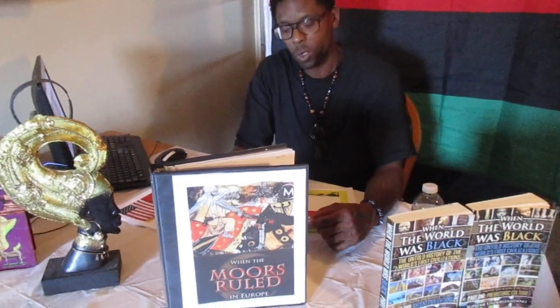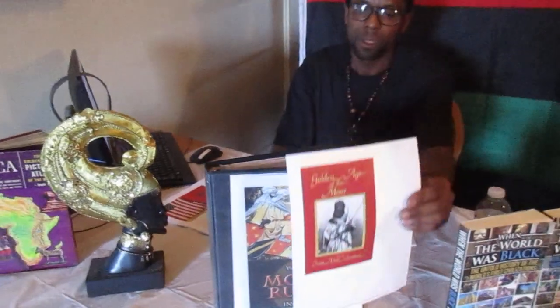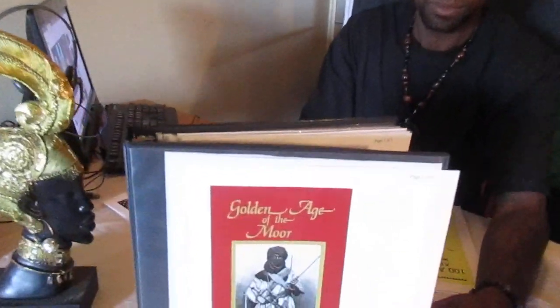One of these books can be When the Moors Ruled Europe, because at that time, Spain was nothing but a bunch of kingdoms. So a lot of things weren't quite formed yet. So the Moors are responsible for basically bringing Europe out of the Dark Ages. Another book or reference can be the Golden Age of the Moor.